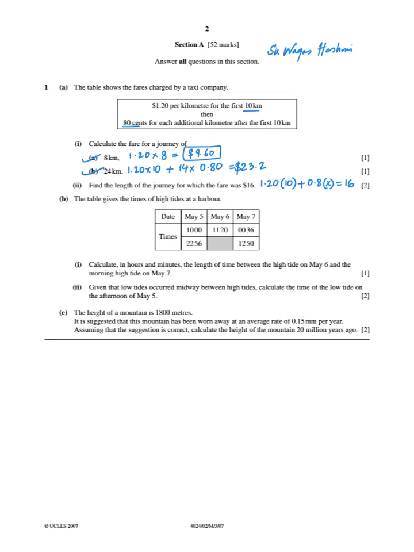So 1.20 times 10 is 12, and when you shift 12 to the right side it will be 16 minus 12, and that is 0.8 times X. 16 minus 12 is 4, and 0.8 on the right side will be divided. So 4 divided by 0.8 leads you to 5, right? That equals 5, the value of X. So the total journey was 10 initially plus 5 kilometers more, so that is 15 kilometers, the total length of the journey, and that is the second part.